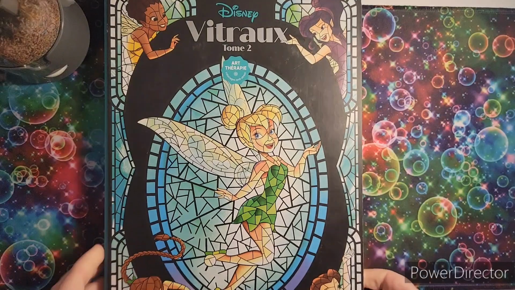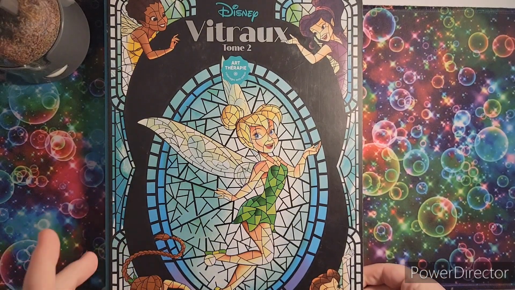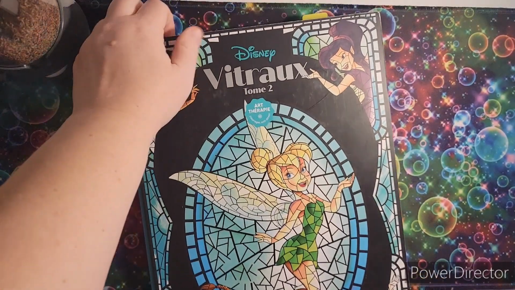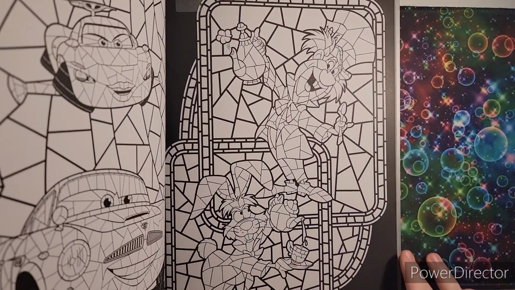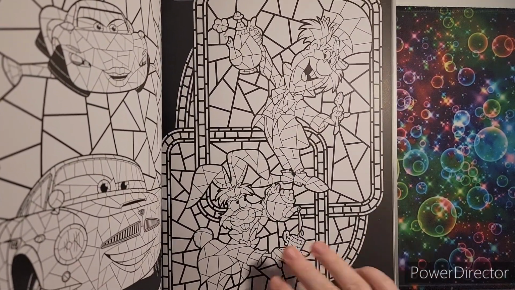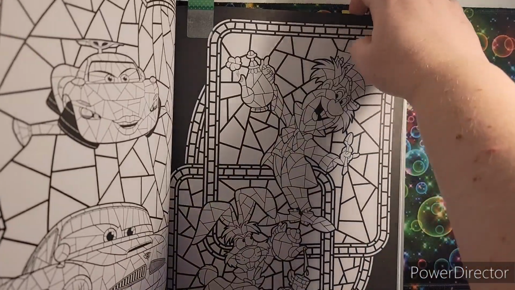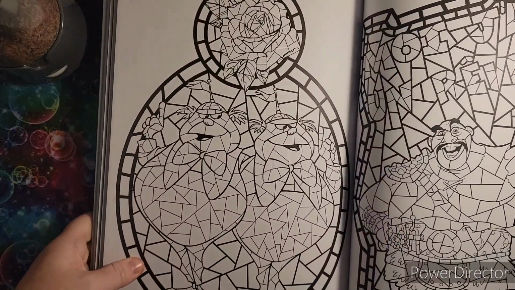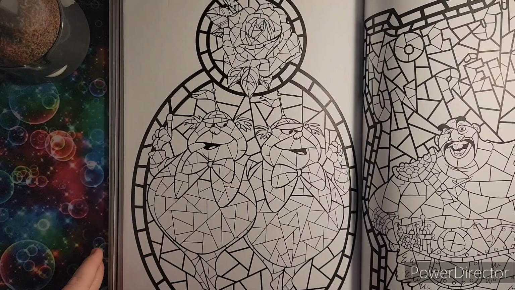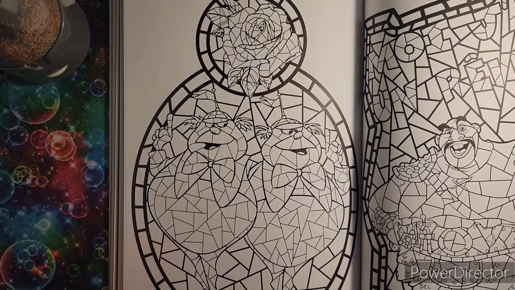And then in Disney Vitro Tome 2, there's a couple. So there's this one with the Mad Hatter and the March Hare. Would be a good one. And then there's this one with the twins, Tweedledee and Tweedledum.